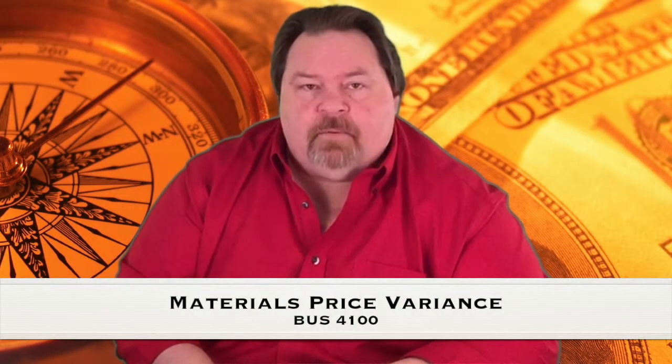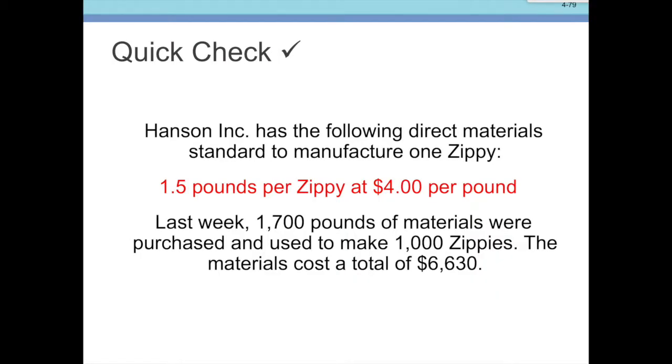Okay, let's look at an example and use the formulas to work through, as well as the overall model, our answers here. So let's look at the question. Hansen Inc. has the following direct materials to manufacture one zippy, whatever one zippy happens to be: 1.5 pounds per zippy at $4 per pound. That's the standard. That's what they expect. That's in their standard rate card. That's how much it should be.